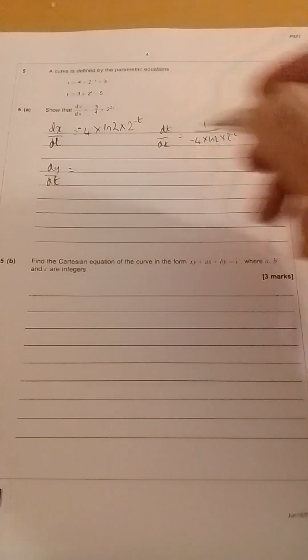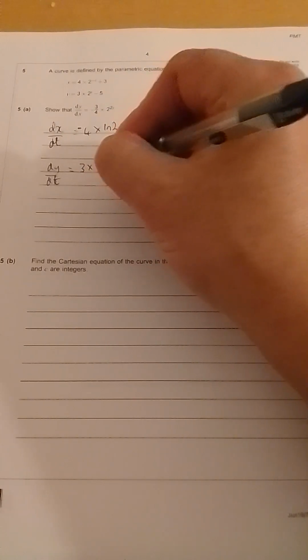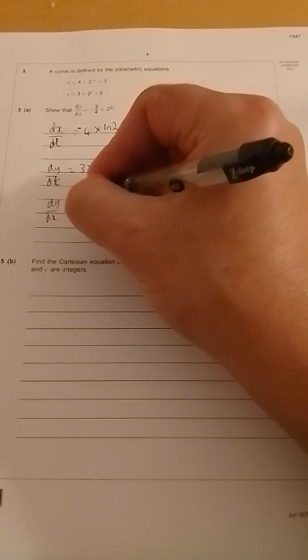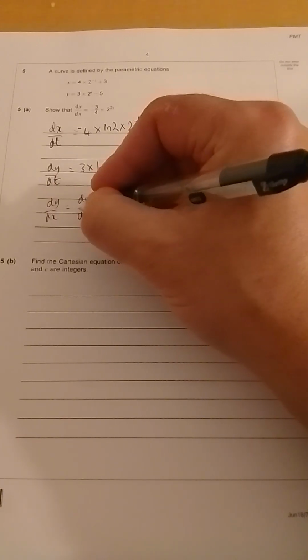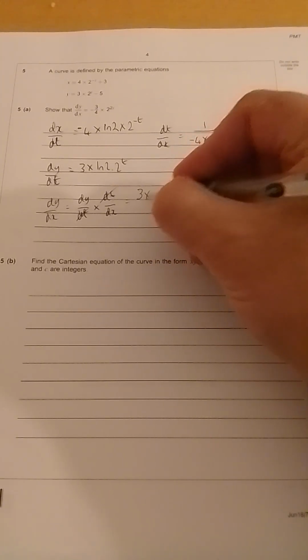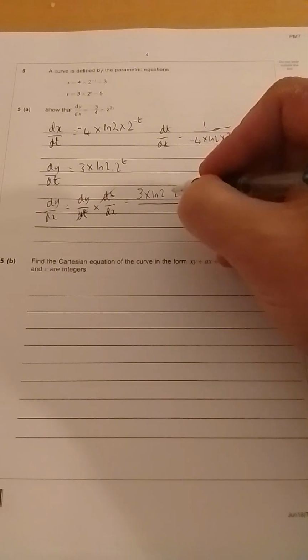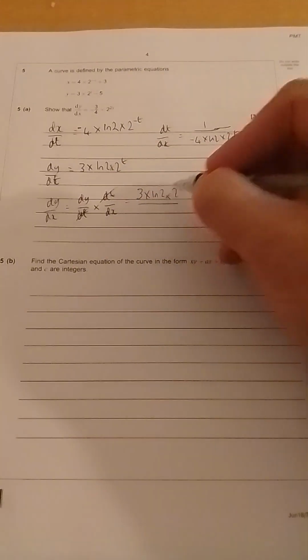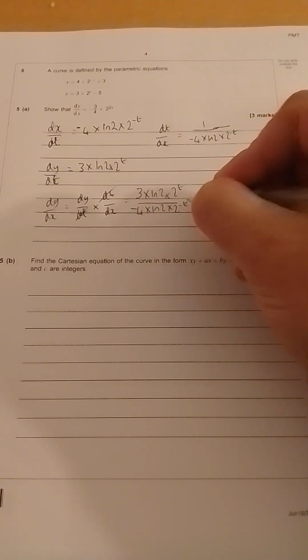Similarly, we find dy/dx by differentiating y with respect to t. This will be 3 times natural log of 2 times 2 to the t, and dy/dx is dy/dt times dt/dx. The two dt's will cancel out like that. So we will have 3 times natural log of 2 times 2 to the t divided by, I should probably put a times sign in if you like there, minus 4 times natural log of 2 times 2 to the minus t.